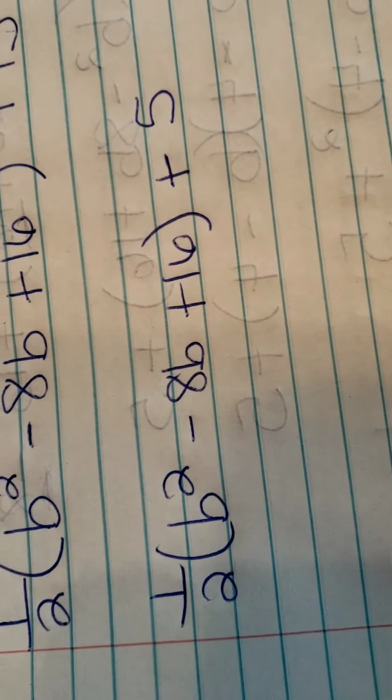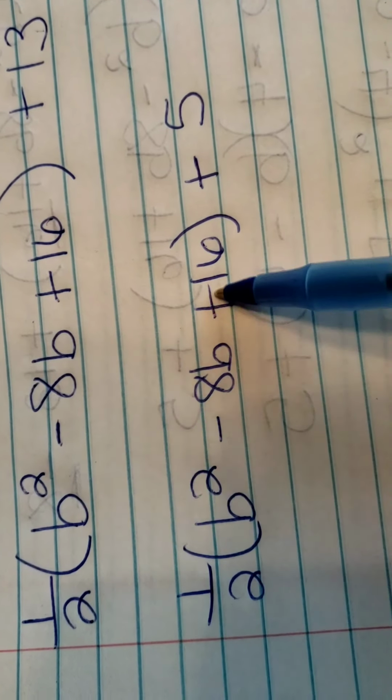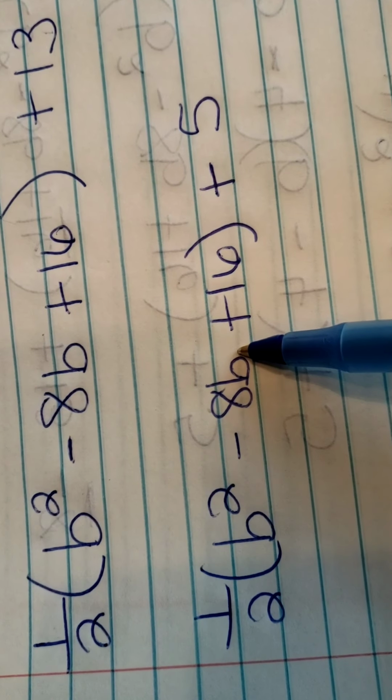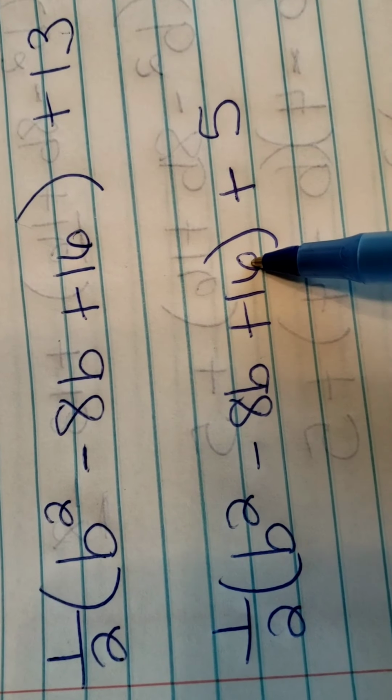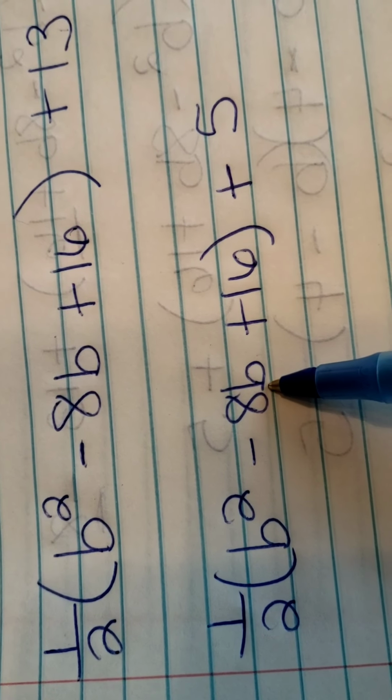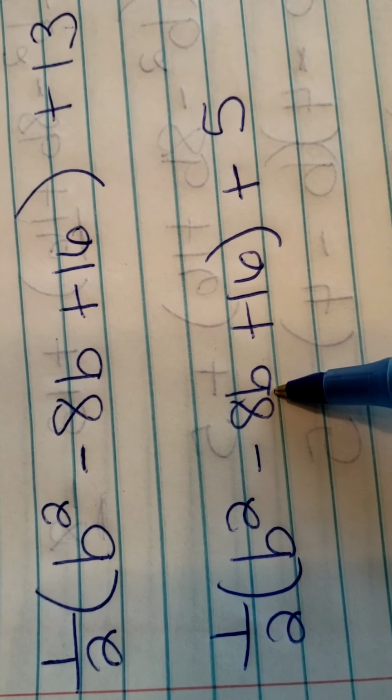Okay. And then now I'm going to go ahead and factor this out. So I need two numbers that will give me a product of 4, and they will give me either the sum or difference of 8 or minus 8. All right. So the two numbers that come to mind to me are going to be 4.